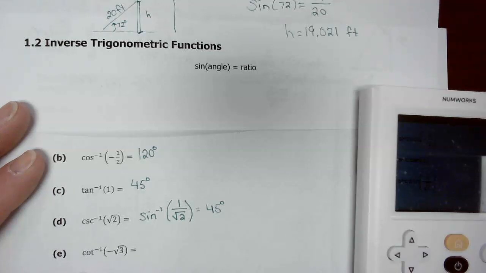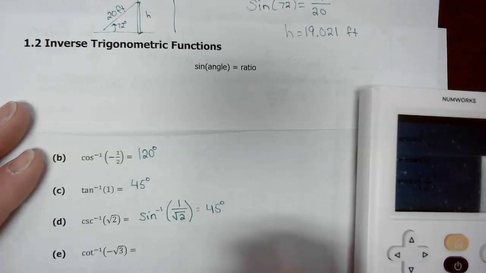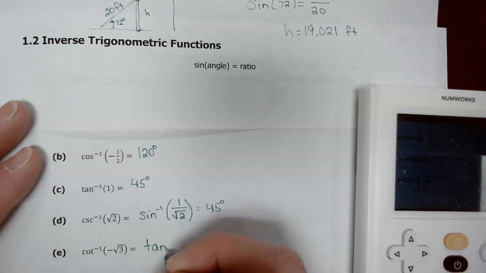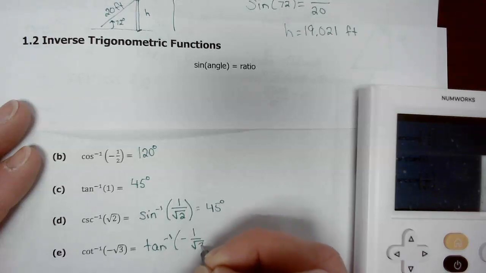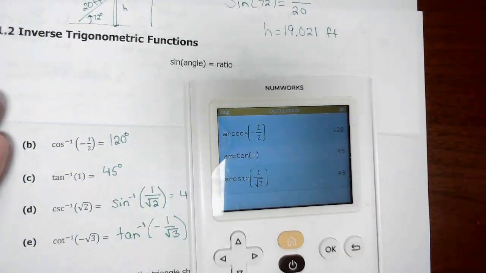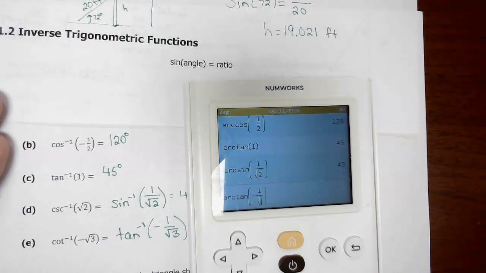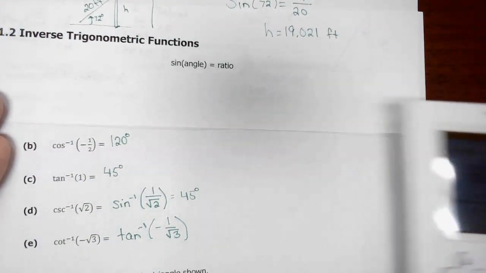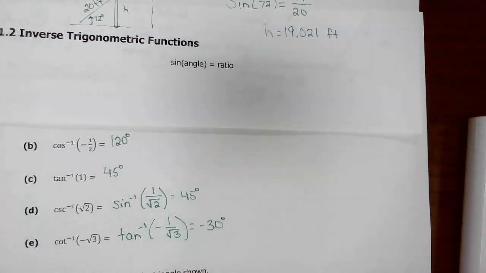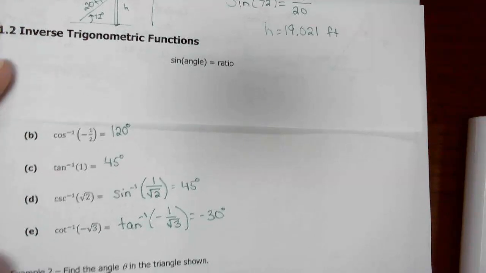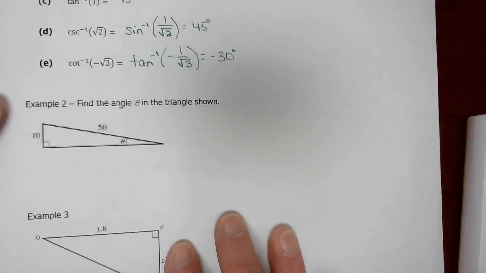And this one, cotangent, is the reciprocal of tangent. So this would be the same as doing the inverse tangent of the reciprocal. So that would be negative 1 over the square root of 3. And it says that's negative 30 degrees. Notice when I'm doing these, I can get negative and positive angles. And we'll be looking into what those really look like a little bit later. But I just wanted to practice putting those in the calculator.